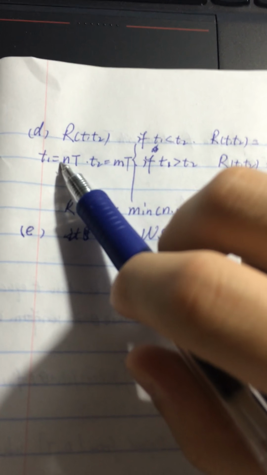And for part D, we want to know R(T1, T2). This is really similar to what we discussed when we talked about the random walk. We should first think about T1 equals N(t1) and T2 equals N(t2). We define this, and we think about two cases: T1 smaller than T2.